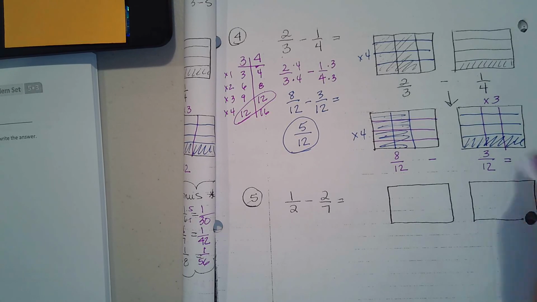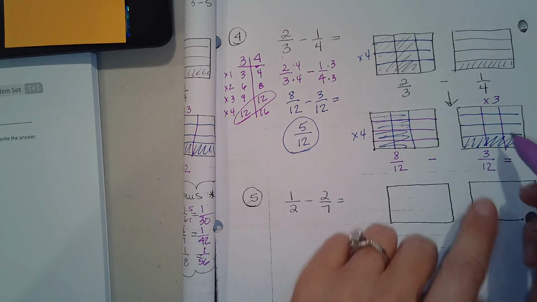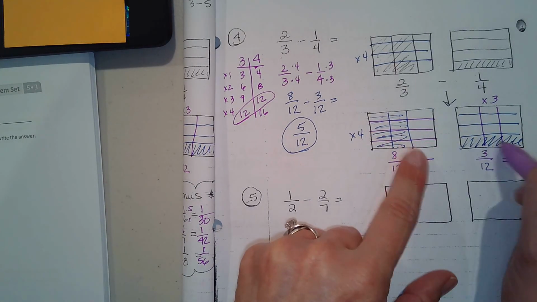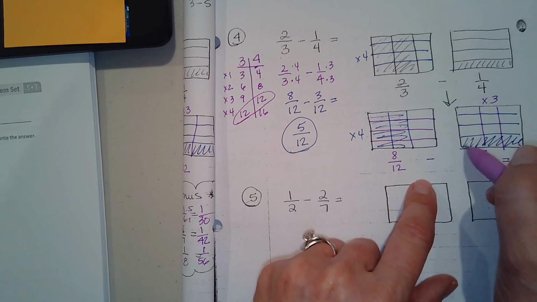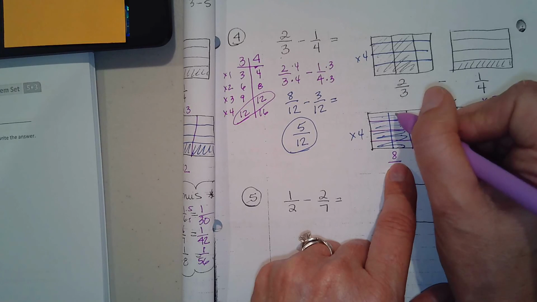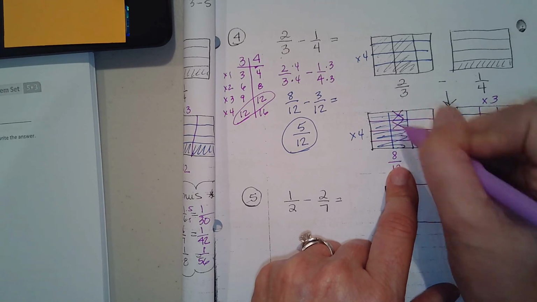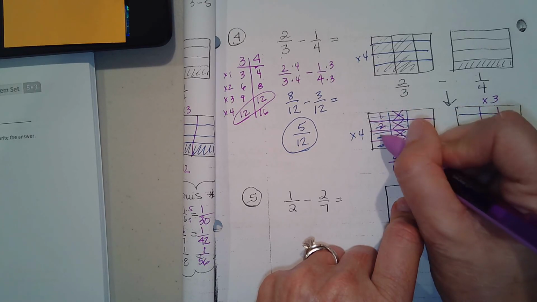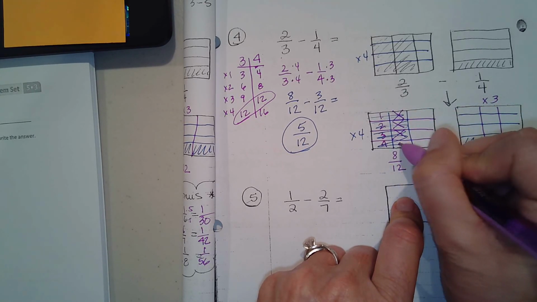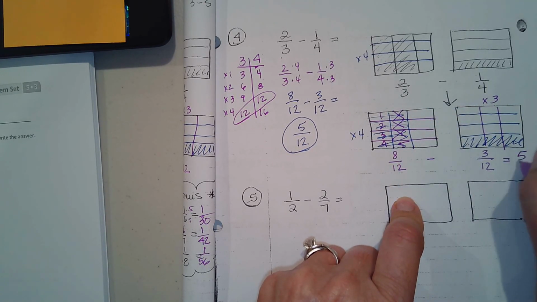12. Now, so what I'm going to do here is since they are equal units, right? 12 and 12, I'm going to come over here and take away 3. 1, 2, 3 from here. And I'm left with 1, 2, 3, 4, 5/12. All right.